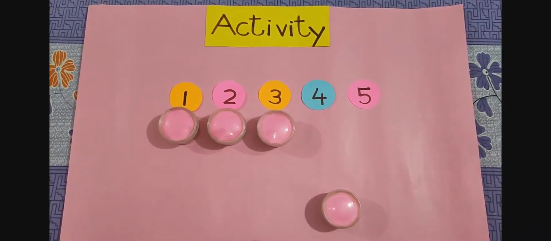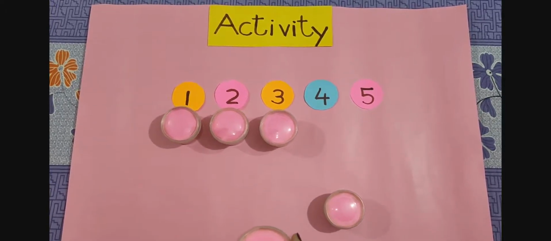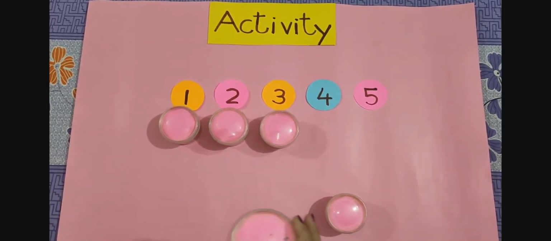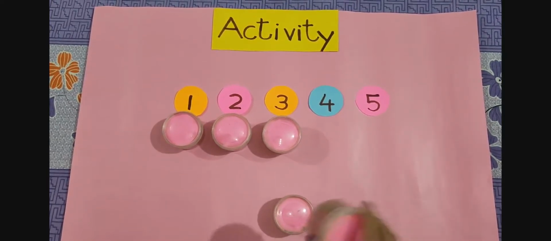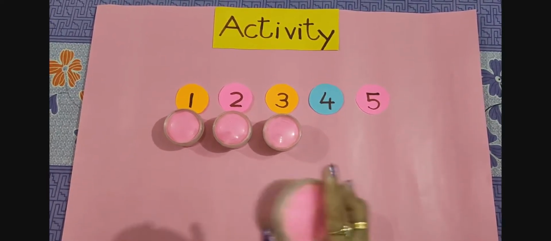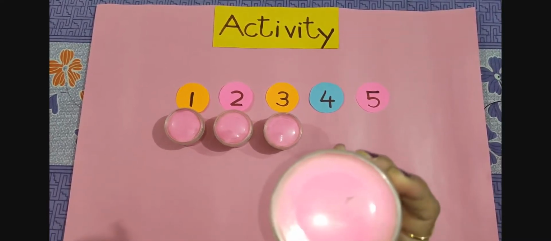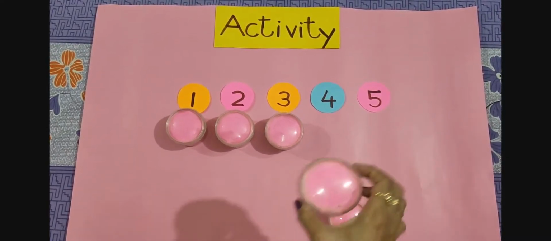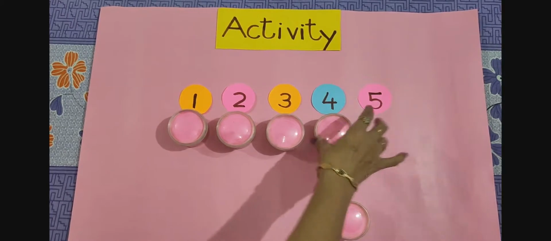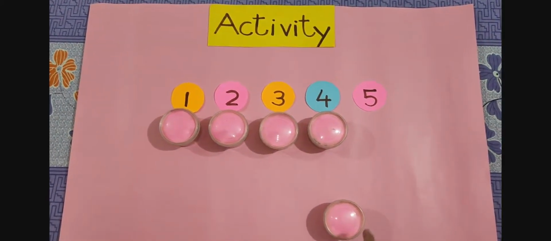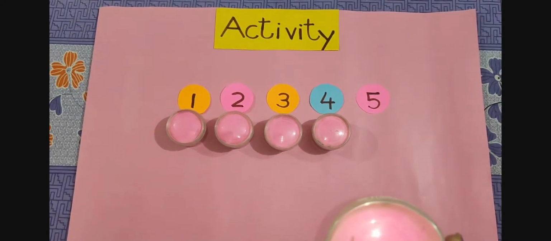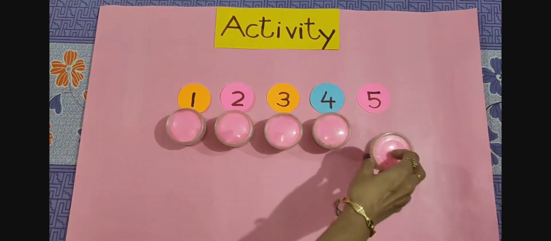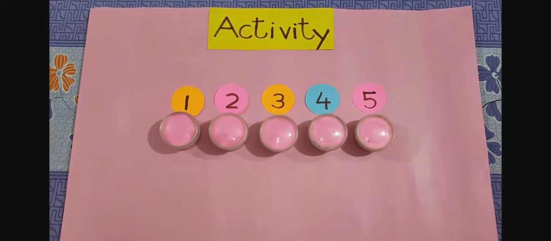2. So we have to find out the loud sound in these 2 boxes. Yes. This box has the loud sound, so I will place it against number 4. And this box has softest sound, so I will place it against number 5.